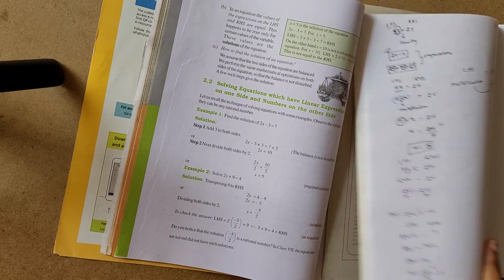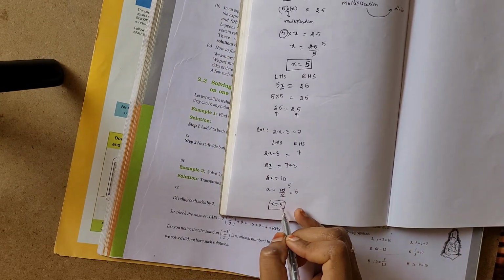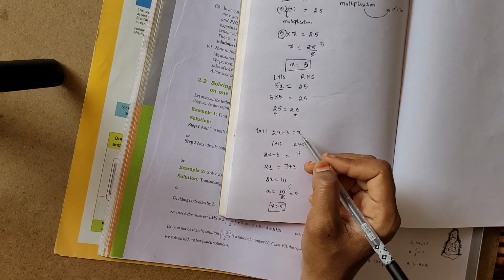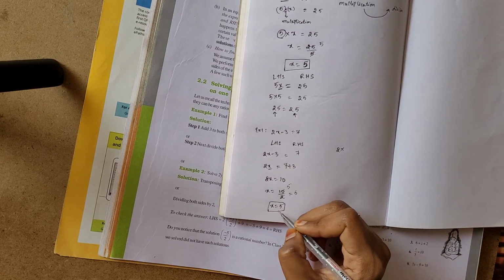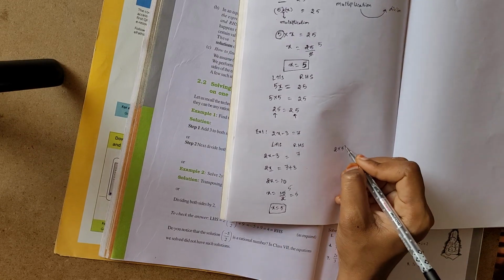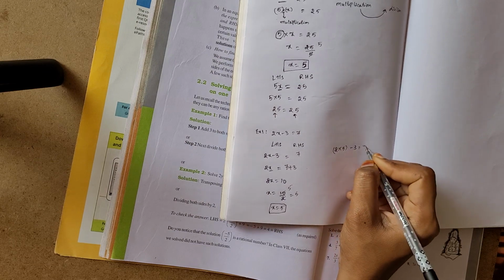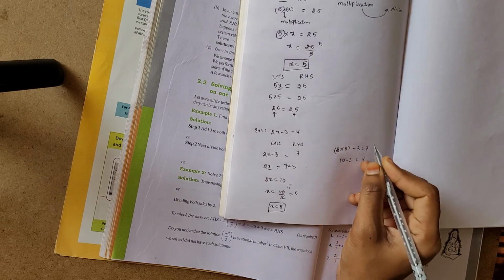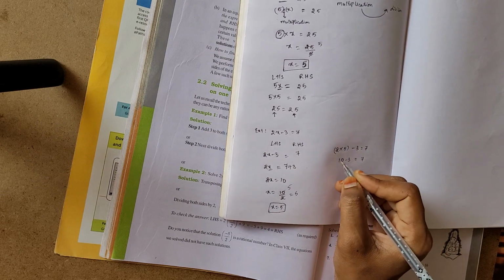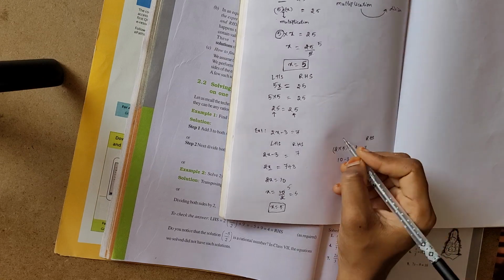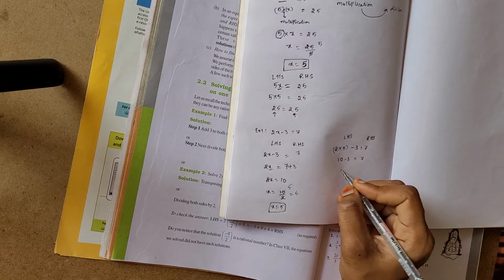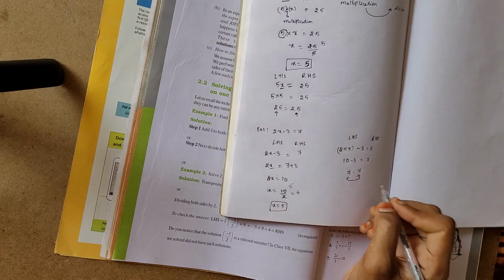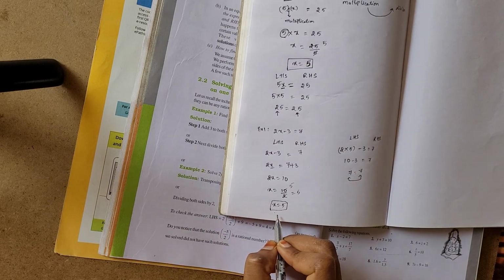To verify whether the answer we got is correct or not, we take this value 5 and resubstitute it in the given equation. So 2 into 5 minus 3 is equal to 7. What is the value of 2 into 5? 10 minus 3. This is the LHS side and this is the RHS side. So 10 minus 3 is equal to 7, which is the same. LHS and RHS are both the same. That's why the value we got, x is equal to 5, is correct.